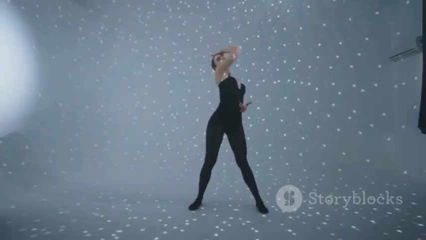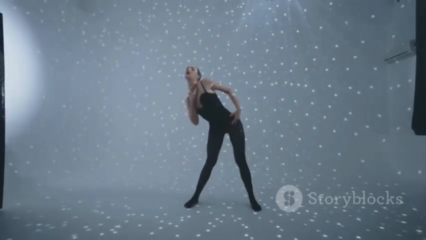Think of it like this. Temperature is how fast each dancer is moving. Thermal energy is the total energy of all the dancers on the floor.